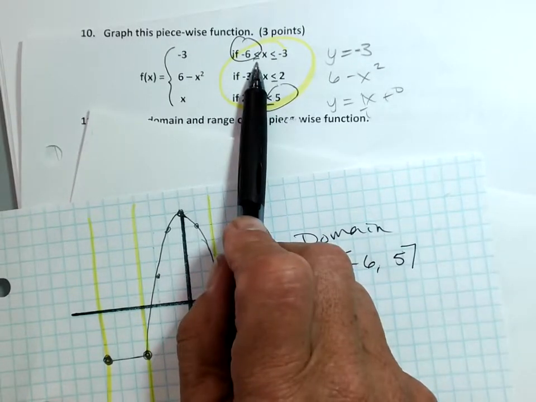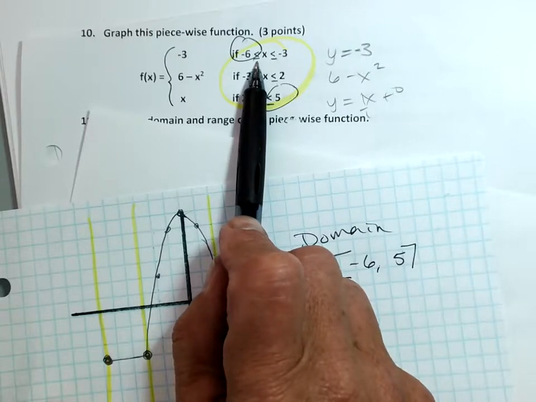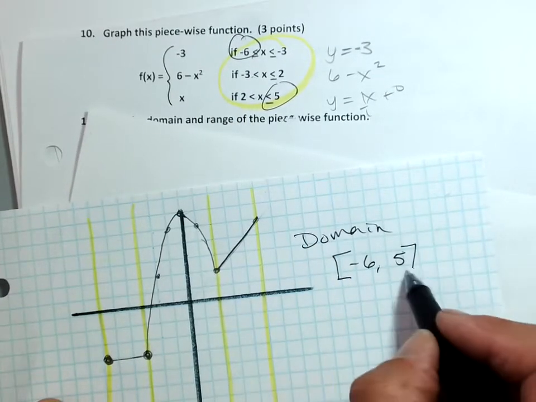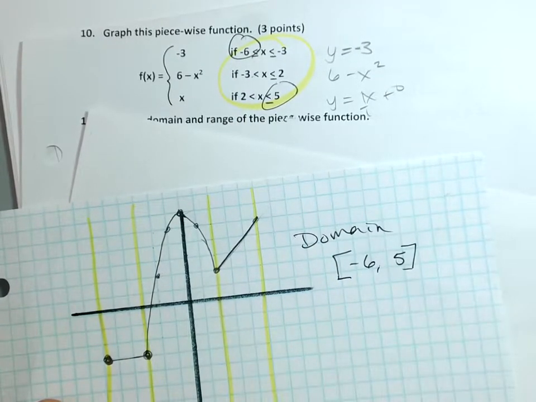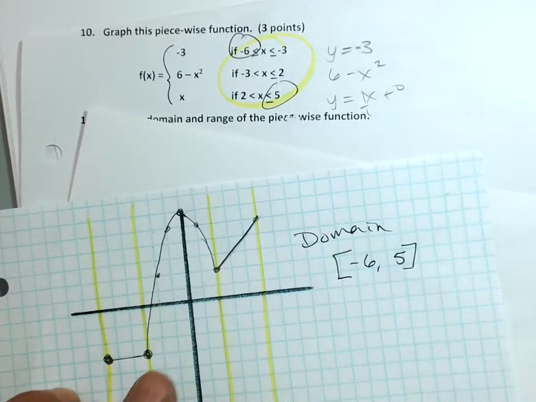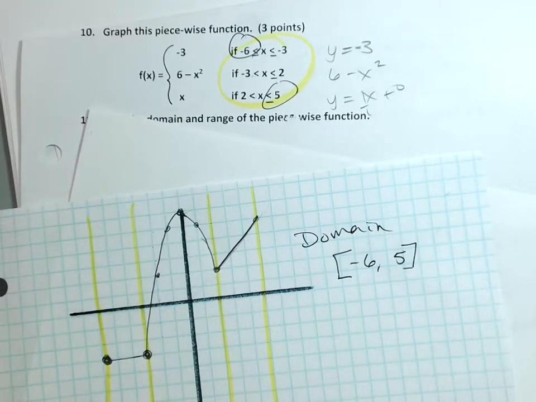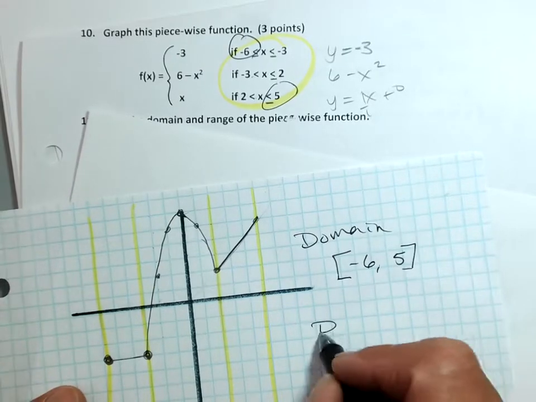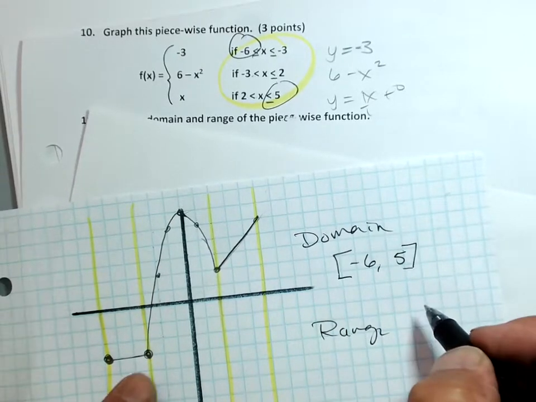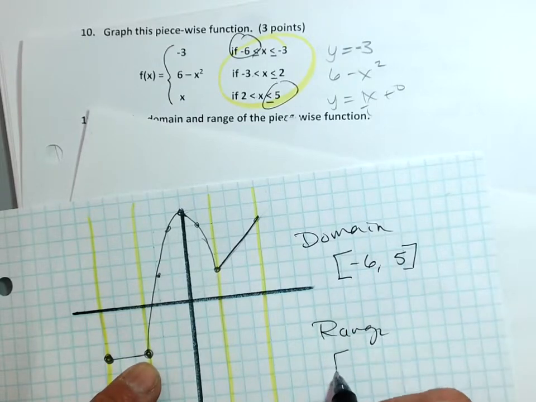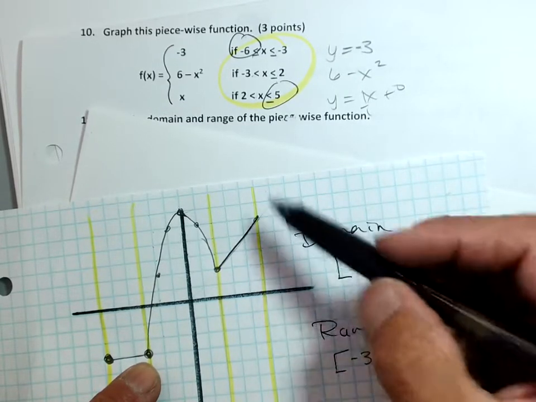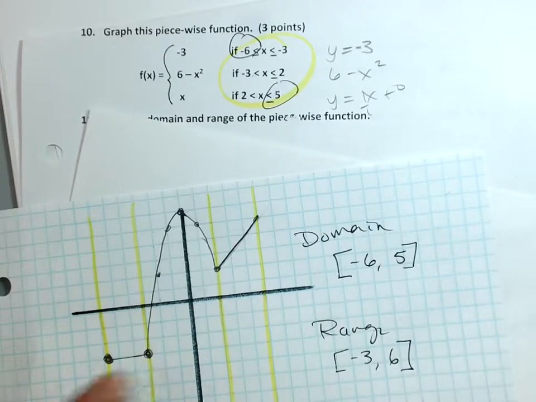Yes, but you fixed it, thanks, Cindy. It would be, except that I fixed it. See the domain, if I didn't put those in there, the domain would be from here to here, and then from here to here, and from here to here, and that'd be annoying, right? Range is going to be at a low point of -3 up to 6. How's that?